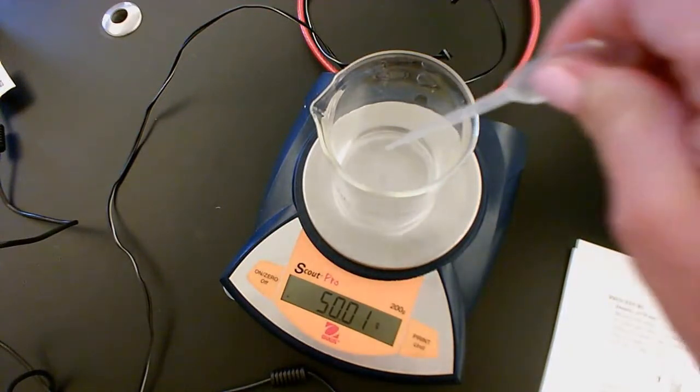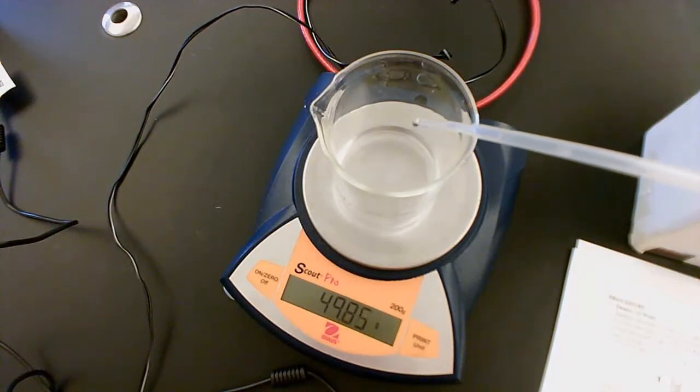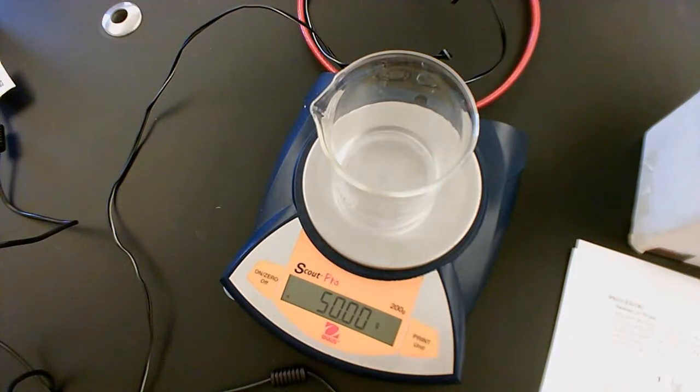If you want, let me just try to get it at 50, but I don't know if I'll be able to. There. That probably makes you happier, right? So we'll leave it at exactly 50 grams. See, you can record 50 or 50.01. This is what lab work is all about. It's iffy, give and take some.